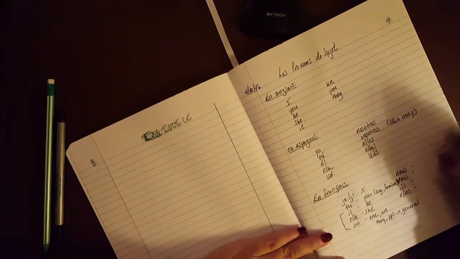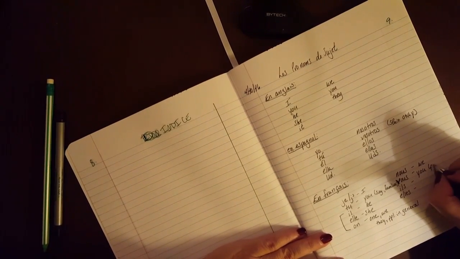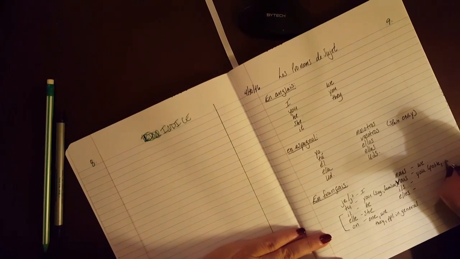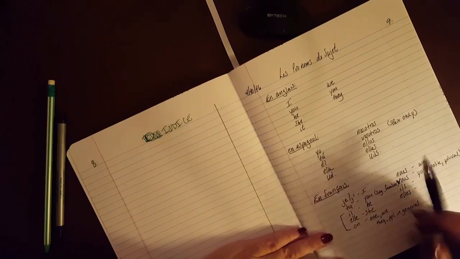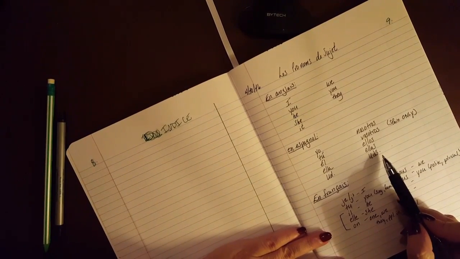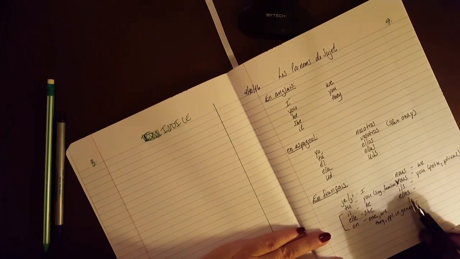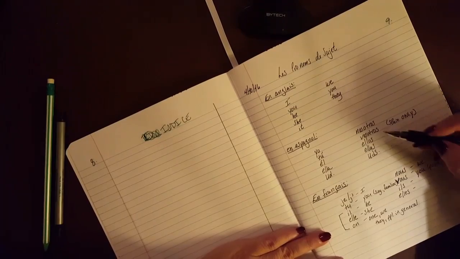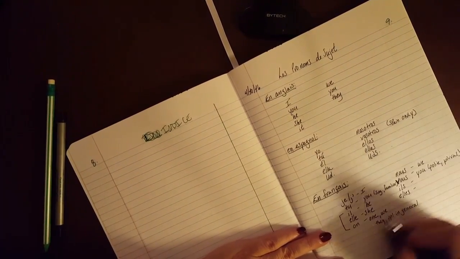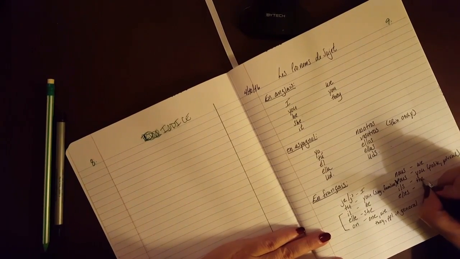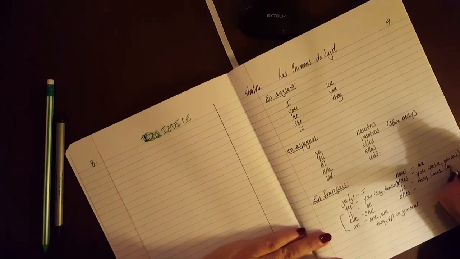So nous means we, vous is you, but this you is either polite or plural, which makes it equivalent to usted and ustedes in Spanish. But it has a different translation than usted and ustedes. Remember, usted and ustedes translate like the third-person pronouns. So ils is they, and that is masculine or mixed group.